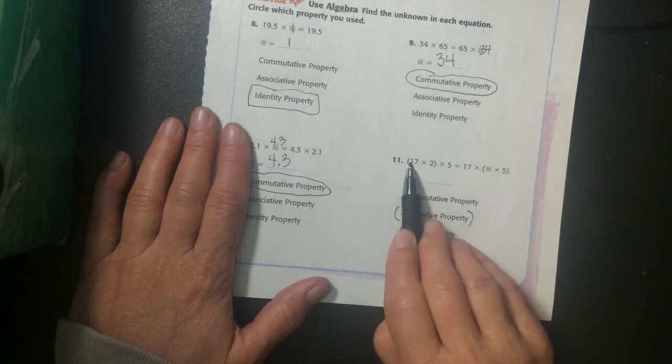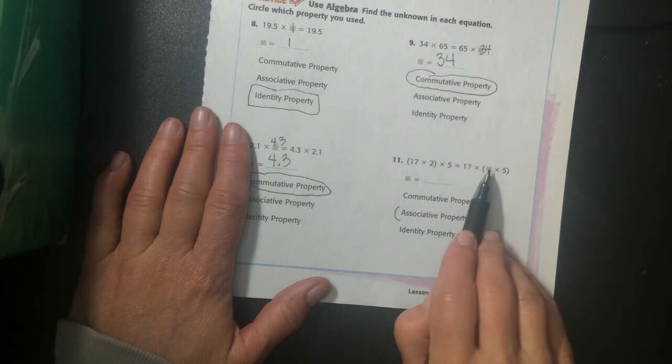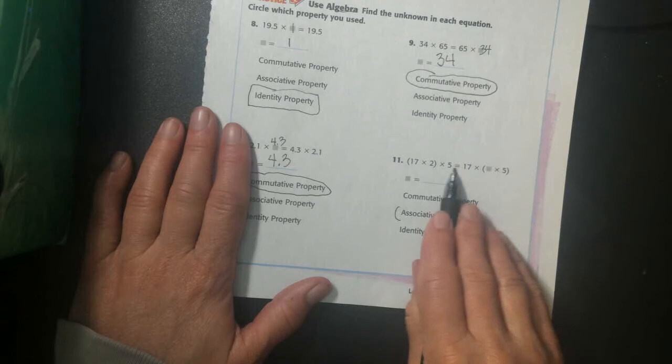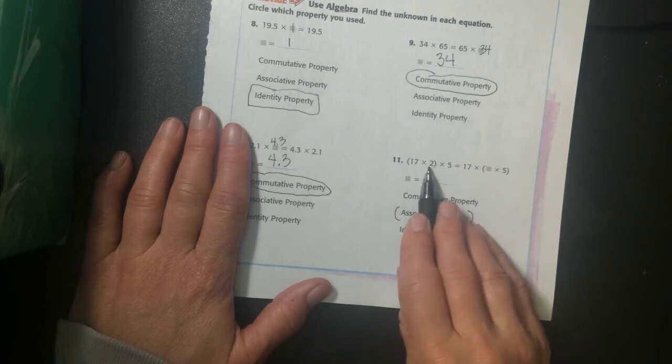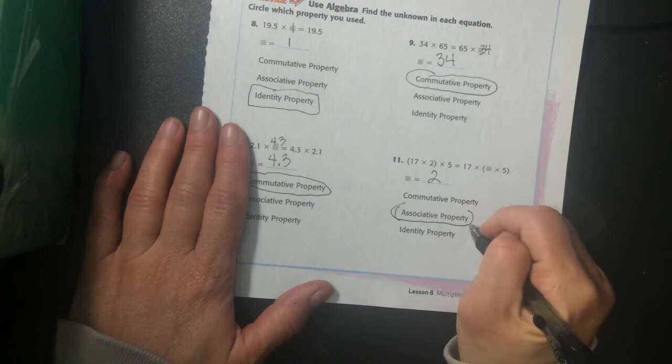Right? I can do 17 times 2, 34 times 5, or I can do 2 times 5 is 10. My answer is going to be 170 if I multiply this out. But all they're asking me is what number is missing right there. What gray number is right there? I can see the number that's missing is 2. And that's the associative property.